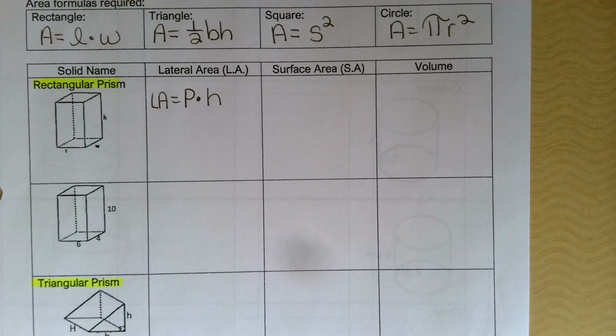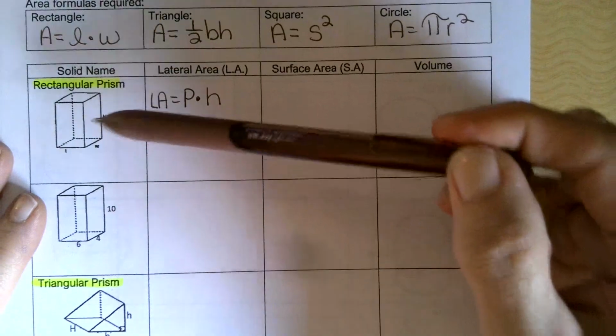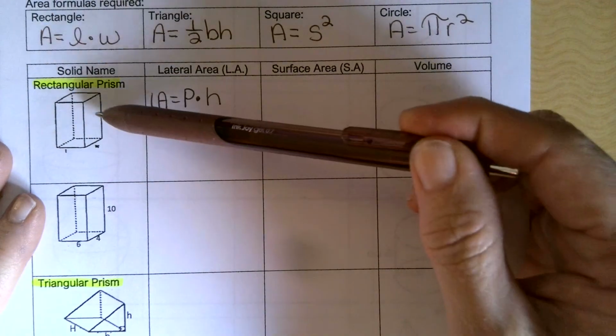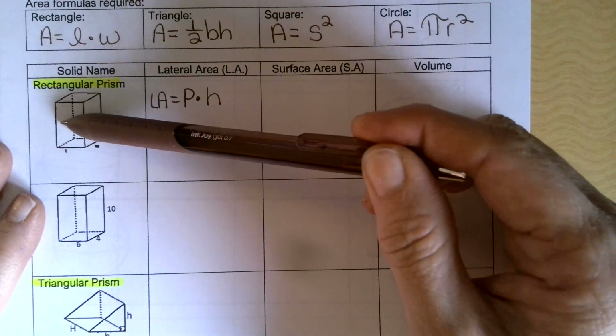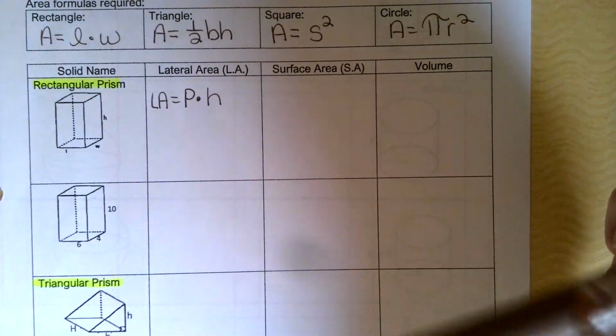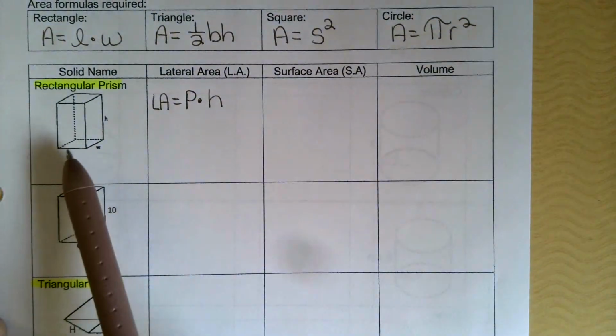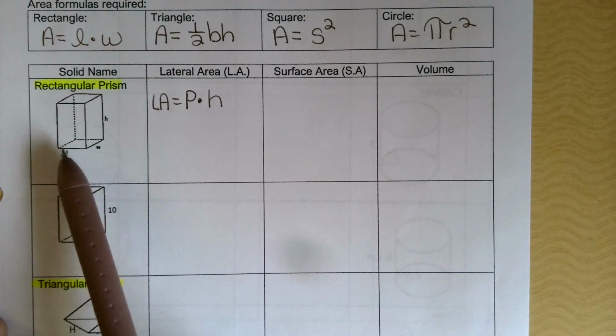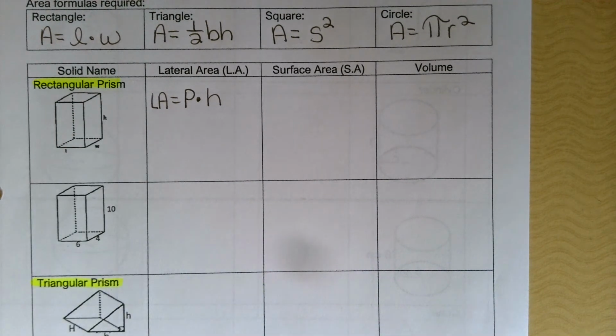Yes, it does work out that if I were to do length times width, and then length times width, and length times width, and length times width, and added them all together, it will give me the same answer as if I find the perimeter of the base and just multiply it times the height. So the lateral area is the perimeter of the base times the height.